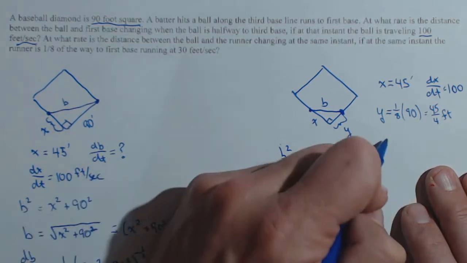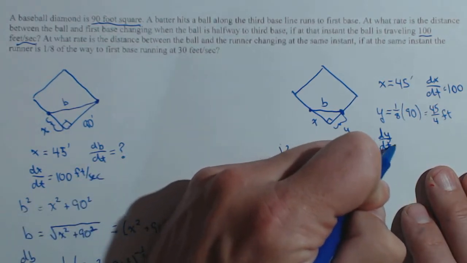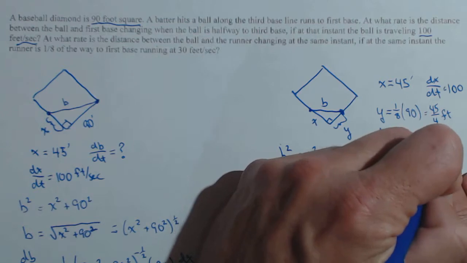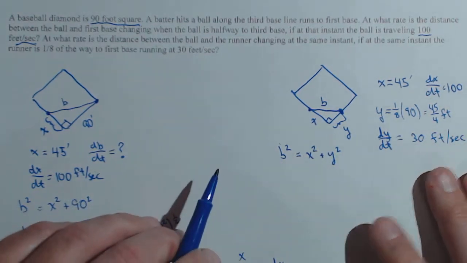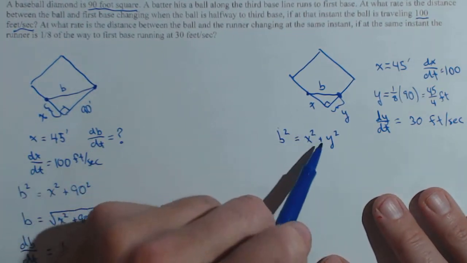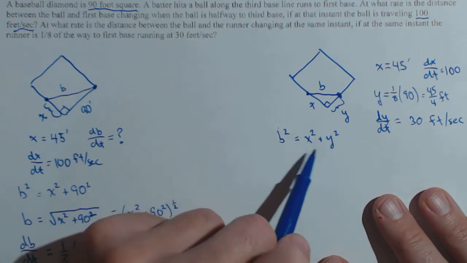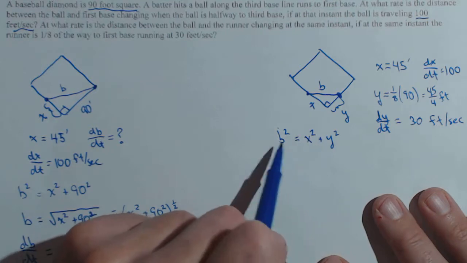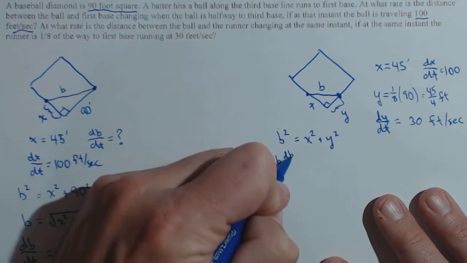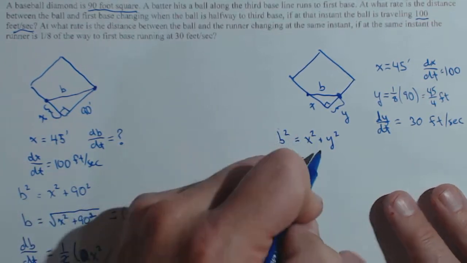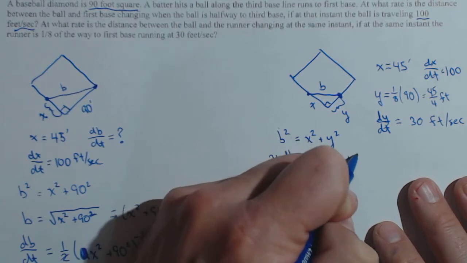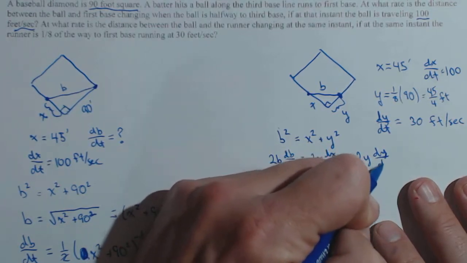And we also know the runner's rate. That would be our dy dt, because that's the rate that y is changing with respect to time. So dy dt is 30 feet per second. And what we're looking for is dB dt. So I'm going to take a little bit different approach to this one, just so you can see another way of doing this. Instead of solving it for b, I'm going to just do my implicit differentiation right now with the chain rule. So taking the derivative of b squared is 2b dB dt. Taking the derivative of x squared is 2x dx dt. And taking the derivative of y squared is 2y dy dt.